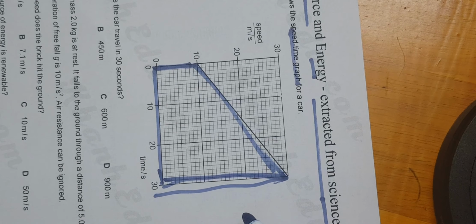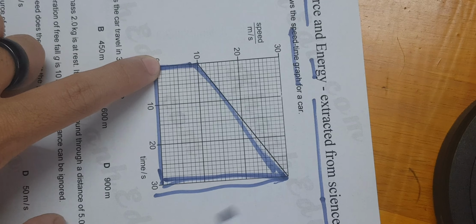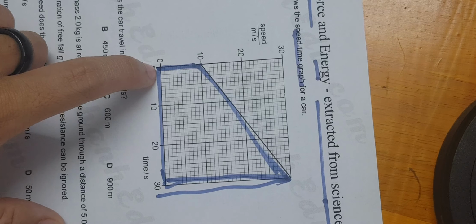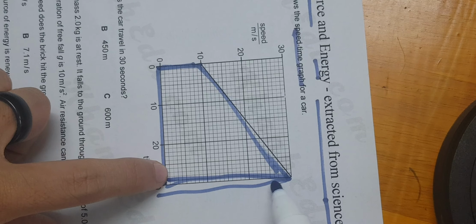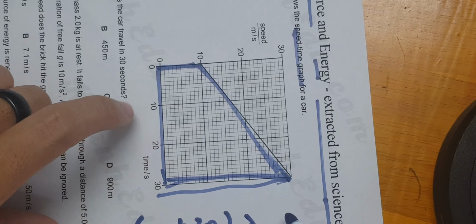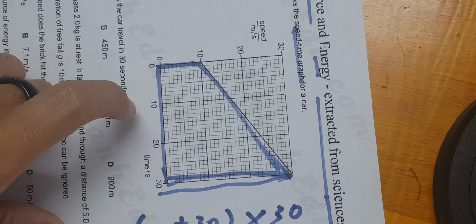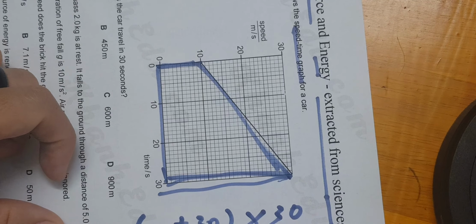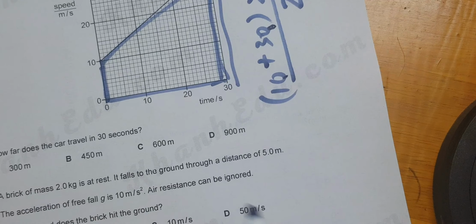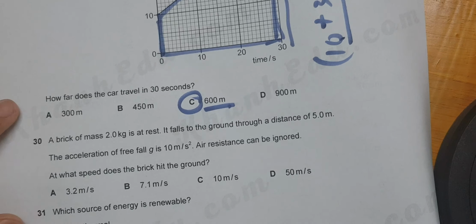We can calculate the area using the formula: the sum of the two bases, this one is 10, this one from 0 to 30 is 30, times the height, from here to here is 30, divided by 2. 10 plus 30 is 40, 40 divided by 2 is 20, 20 times 30 is 600. So 600 meters is the correct answer.